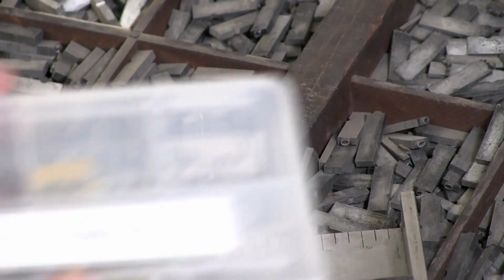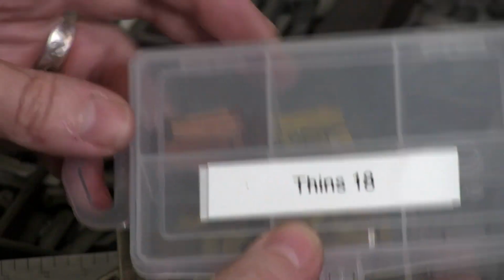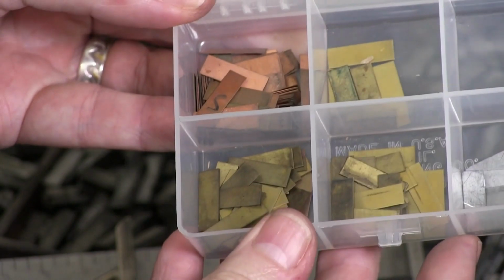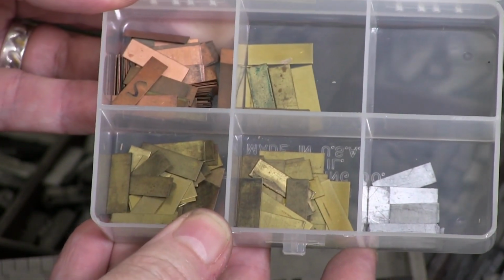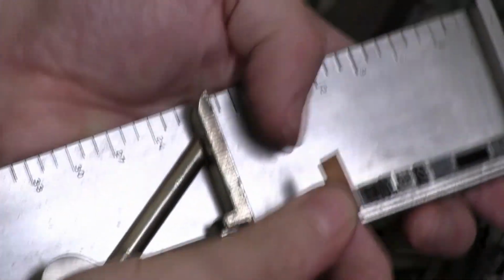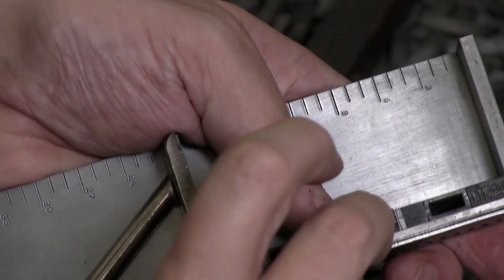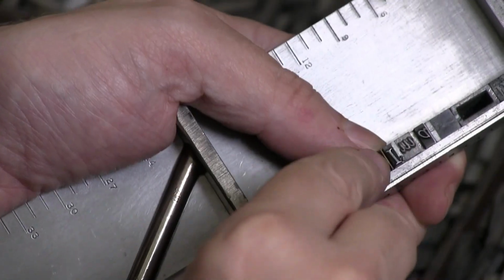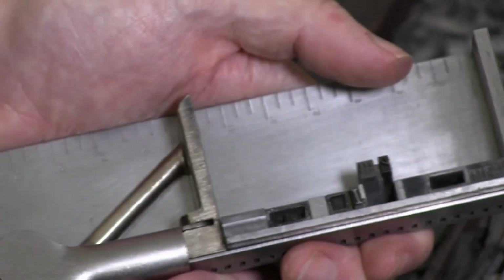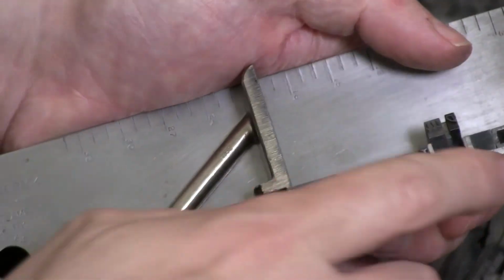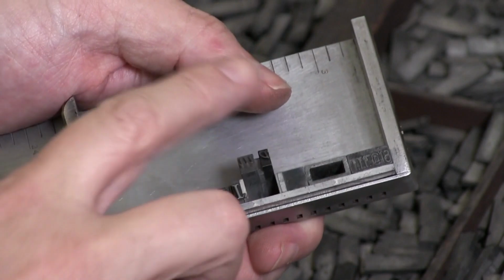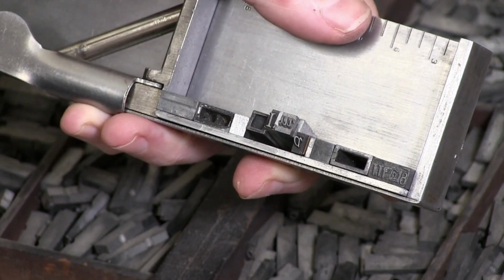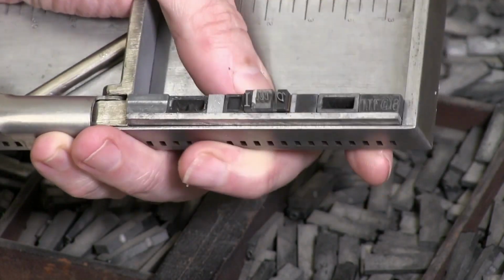So we use thins. These are copper and brass pieces that are very, very thin, and they're used almost like shims in between spaces to just get that extra tightness so it doesn't move around too much. The idea is to keep the type standing on its feet so it doesn't wobble around when it's being printed, which causes wear on the edge of the type. There you can see it's standing up on its own now, so it's just the perfect amount of tightness in that line.